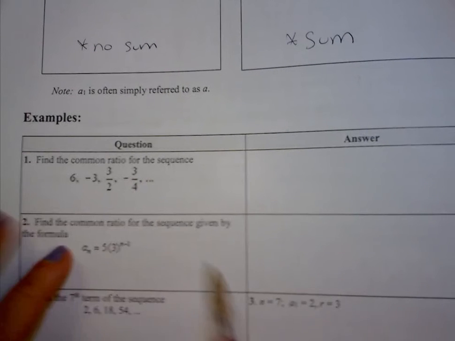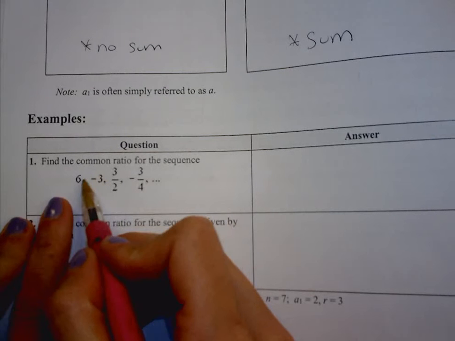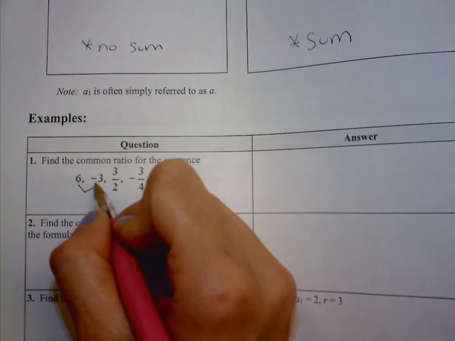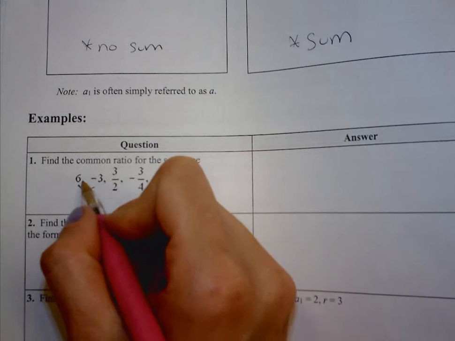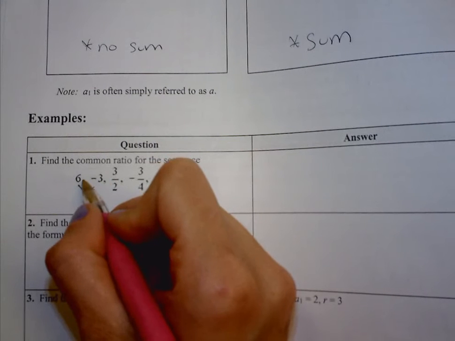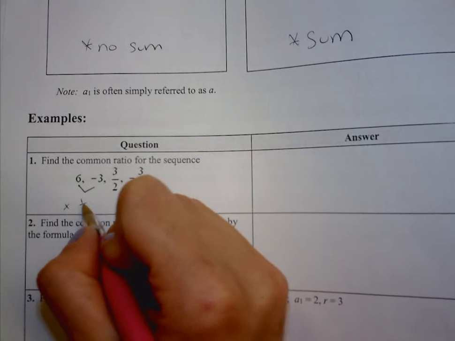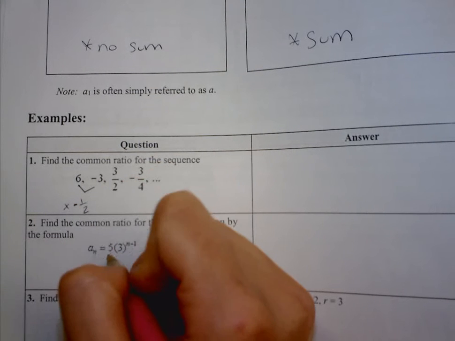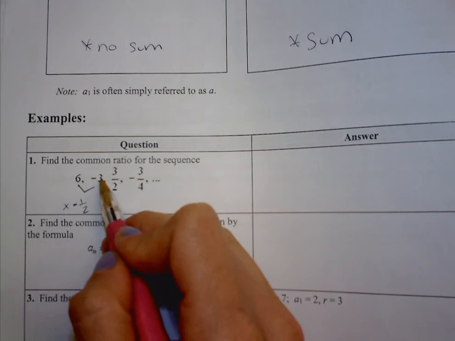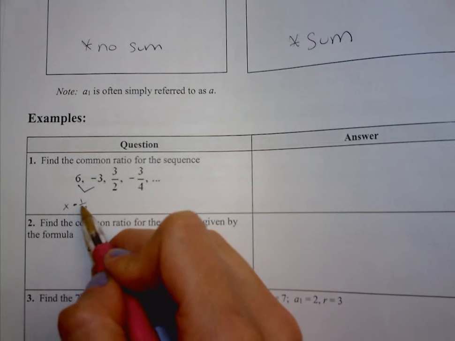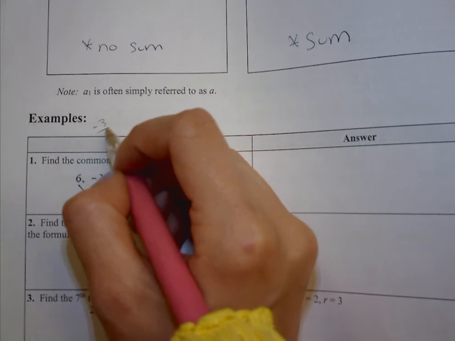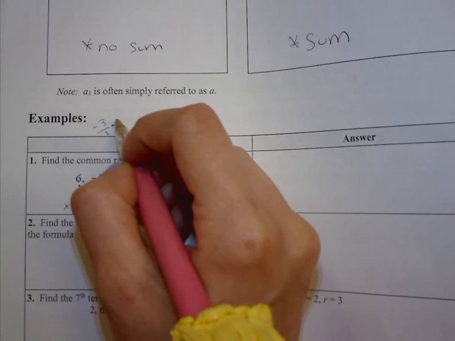Okay, numero uno. Find the common ratio for the sequence. So common ratio, I know I'm multiplying by a certain amount. So if I go from 6 to negative 3, I know that 3 is half of 6, so that means I must be multiplying by 1/2. But this is a negative 3, so that means I must be multiplying by a negative 1/2. And just to check, negative 3 times a negative 1/2, well, let me see, that would be negative 3 over 1 times a negative 1/2.